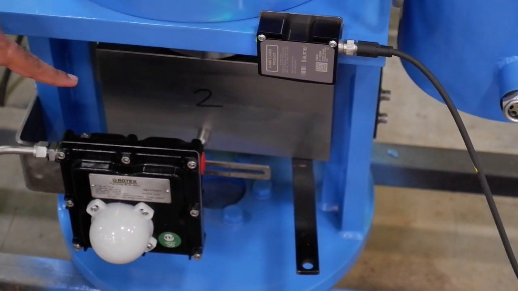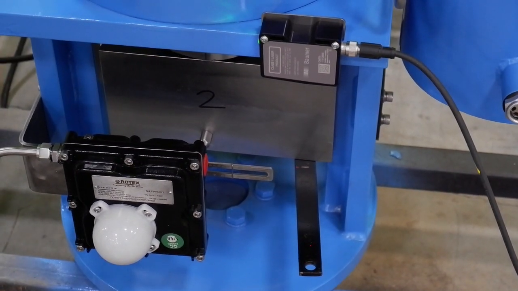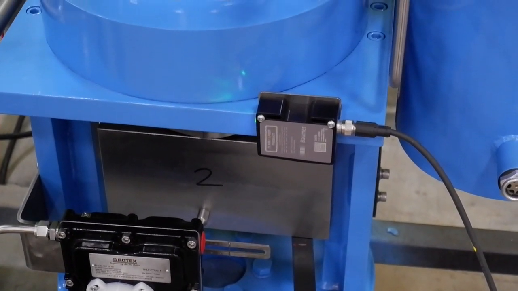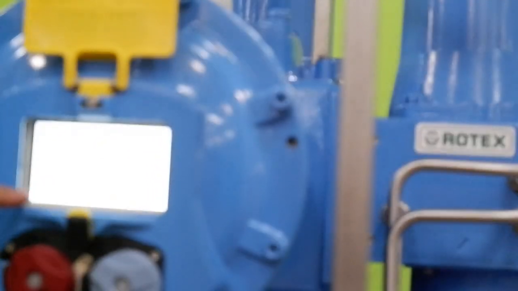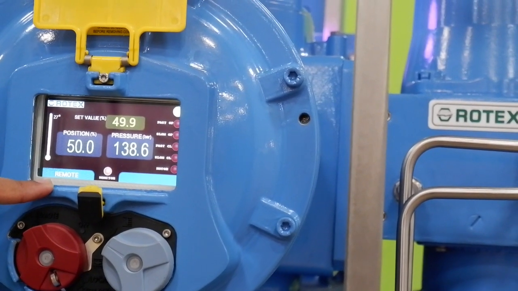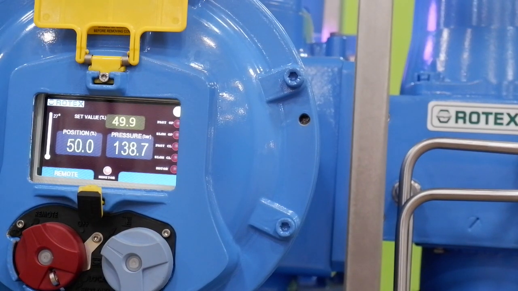You can see at the coupler, the position is still at 50%. Now, I will turn this off, turn this again on. You can see the position is at 50% as earlier. So, this actuator has power fail safe stay put, because it doesn't change the position when the power turns off.